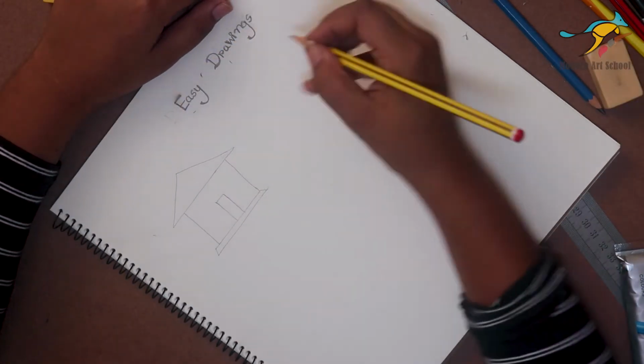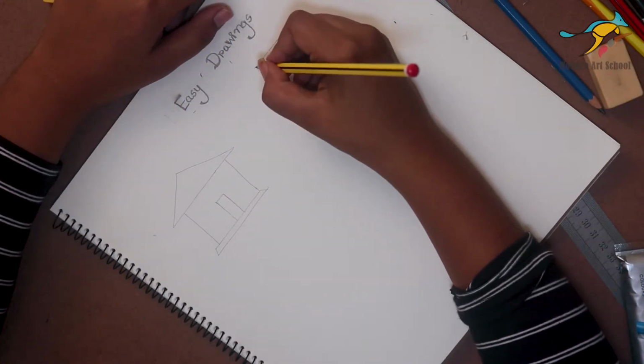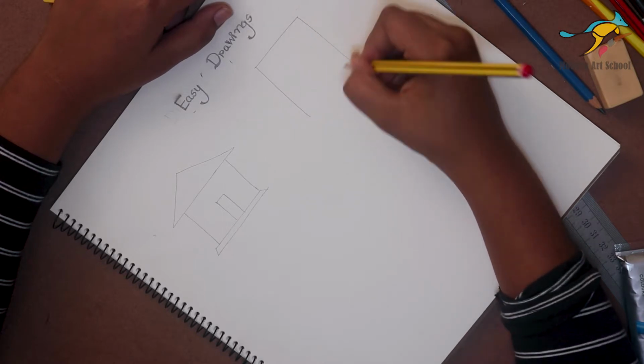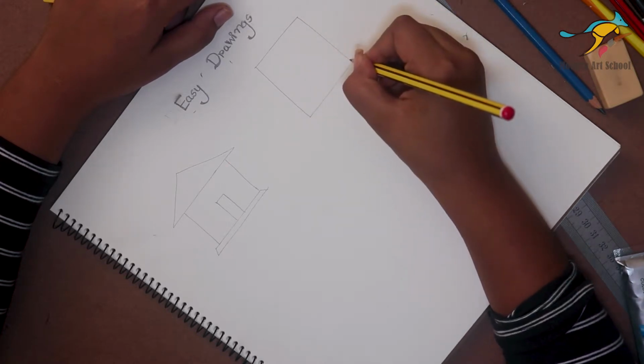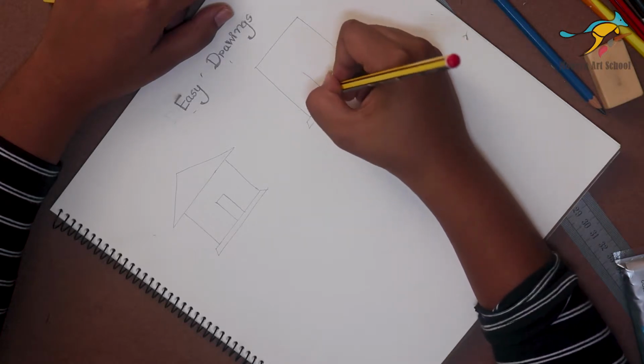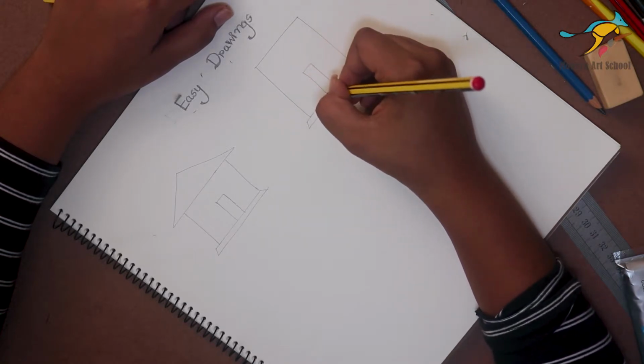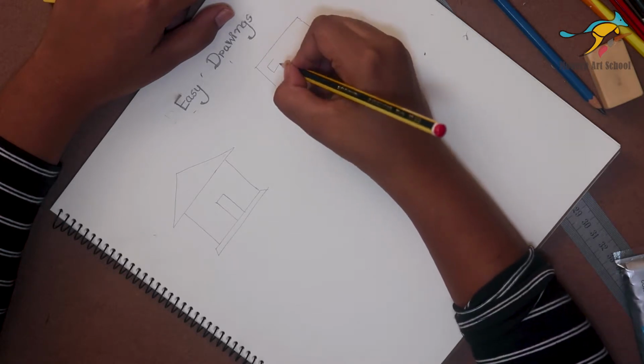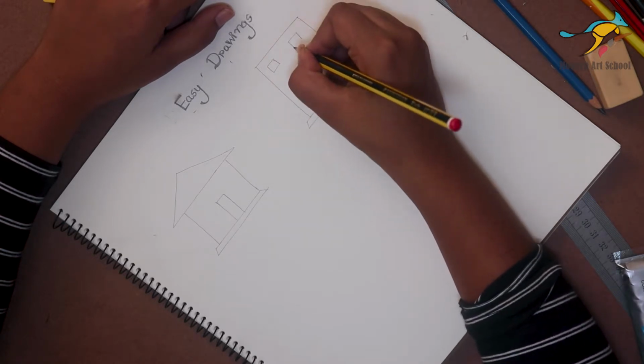We will draw a building with a rectangle, a line, small rectangle and windows.